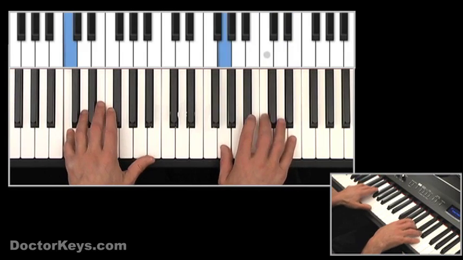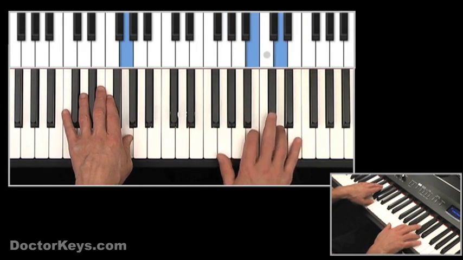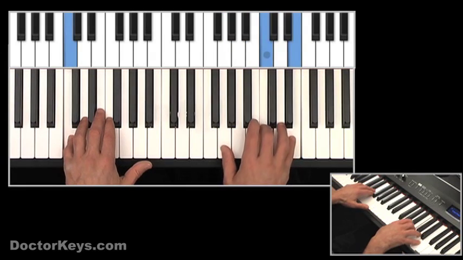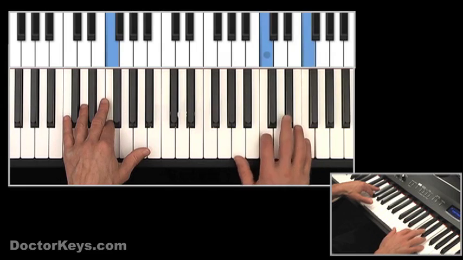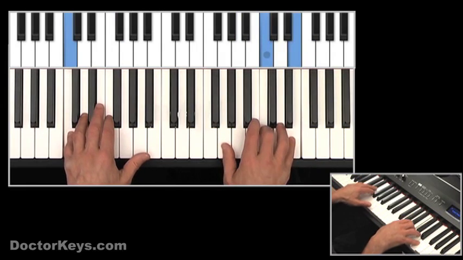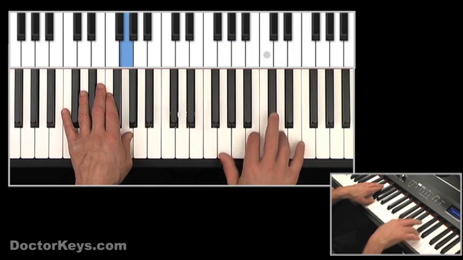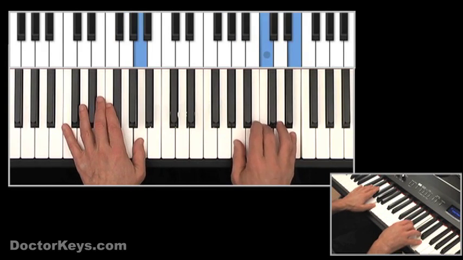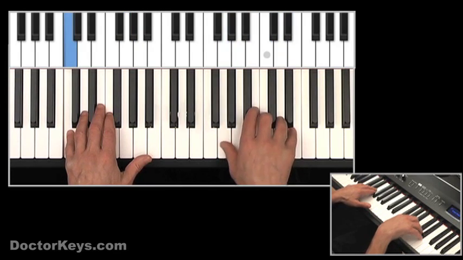Should old acquaintance be forgot and never brought to mind? Should old acquaintance be forgot and days of auld lang syne?